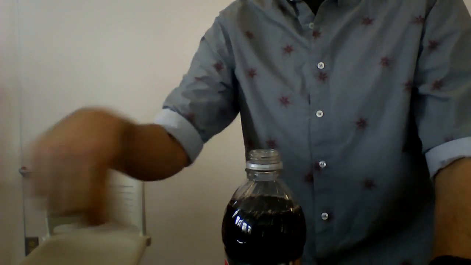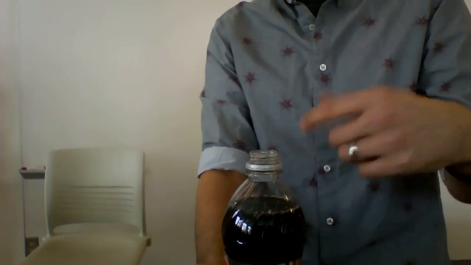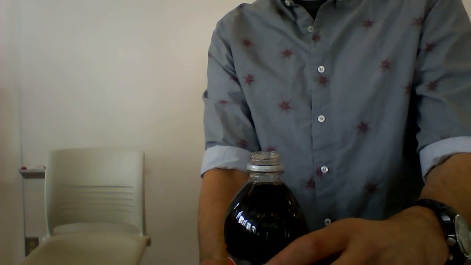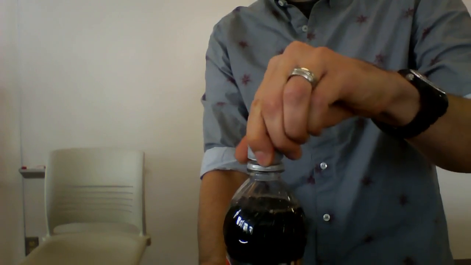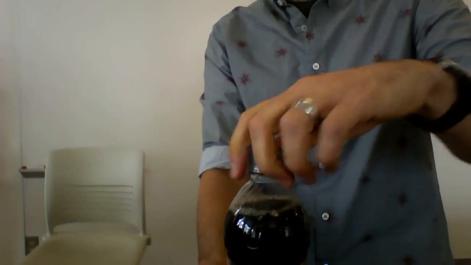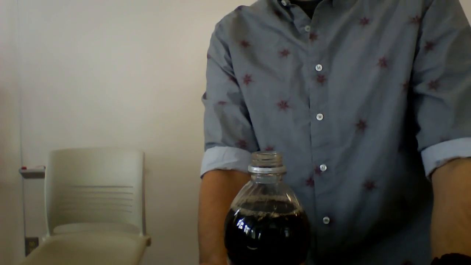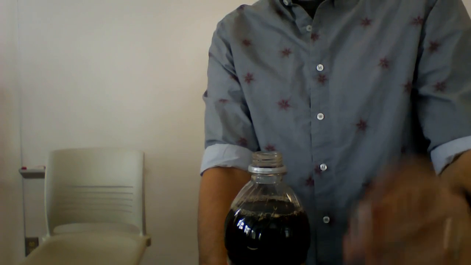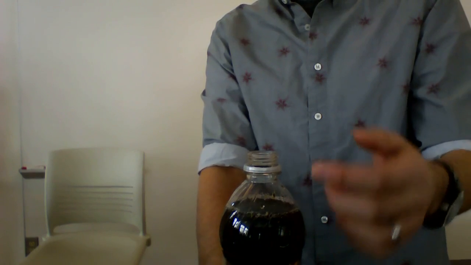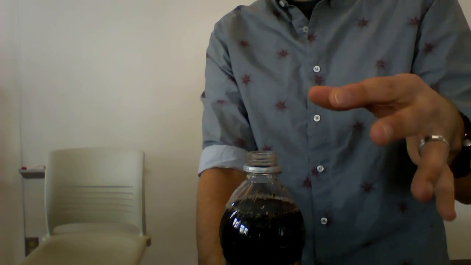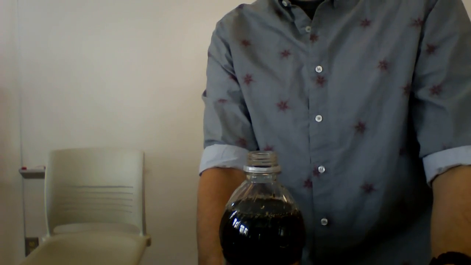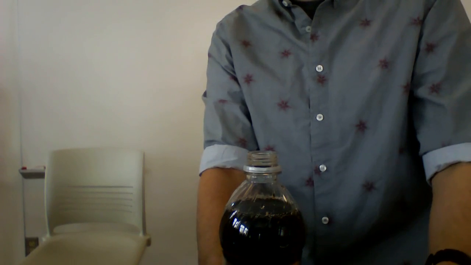So if I poured it out on a plate, or if I kept this moving, if I stirred it, or shook it up to make it fizz up. I don't want to explode all over my computer, so I'll just show you. You get the idea. So as it's going flat, we're replacing the carbon dioxide mostly with nitrogen, because that's what air mostly is, and also with oxygen.